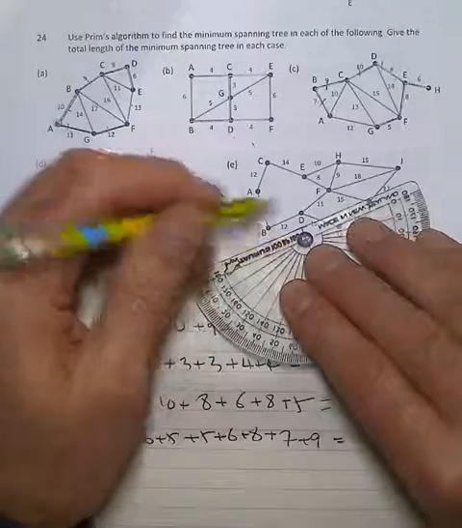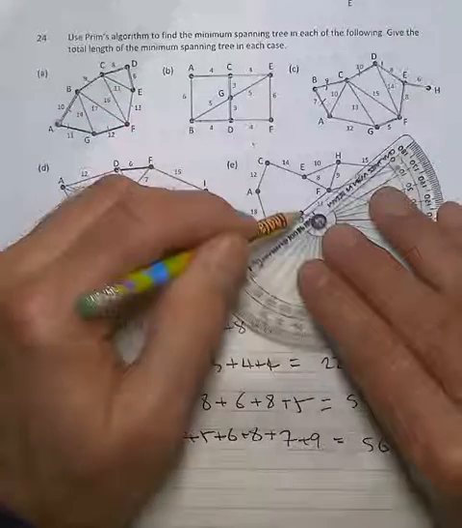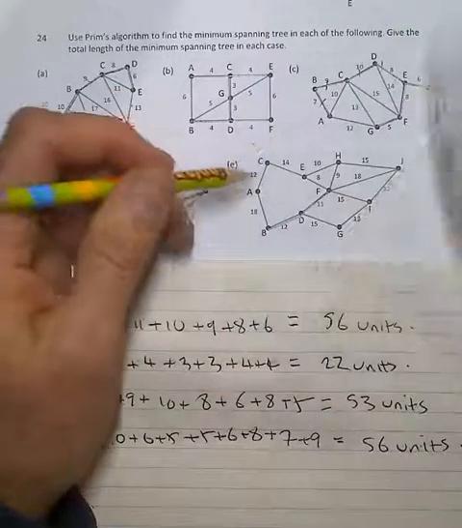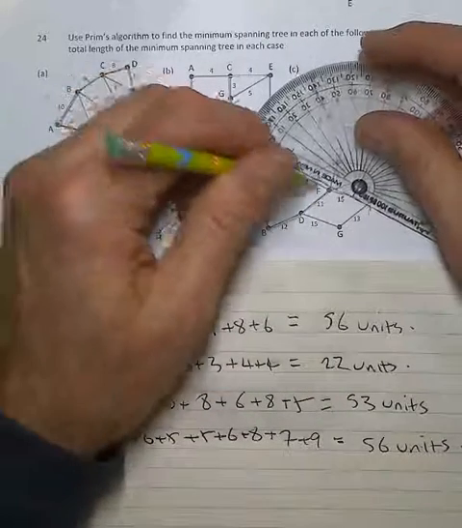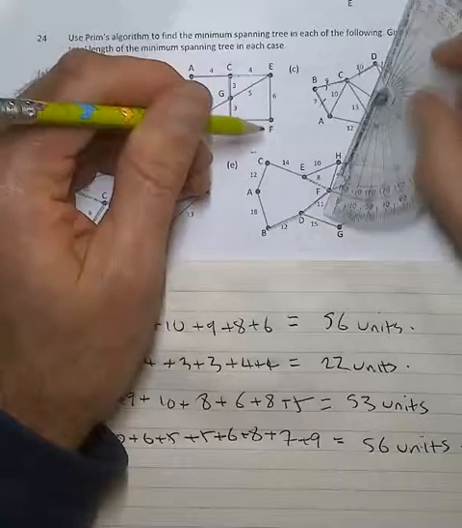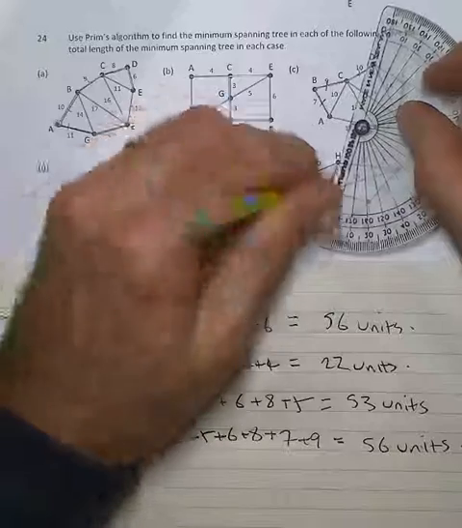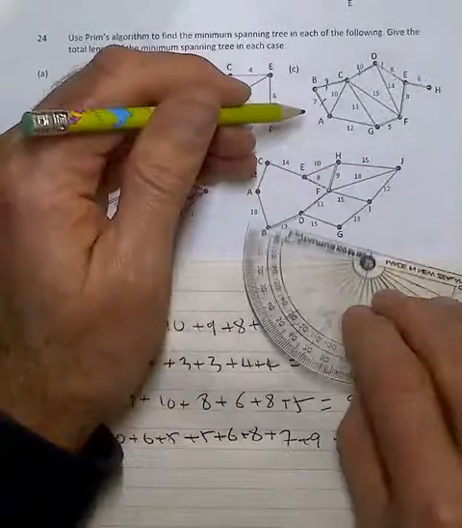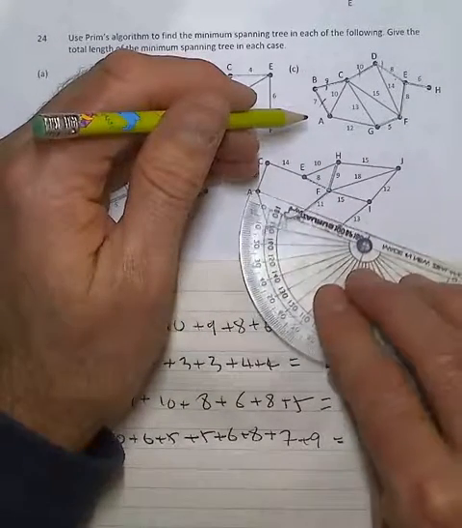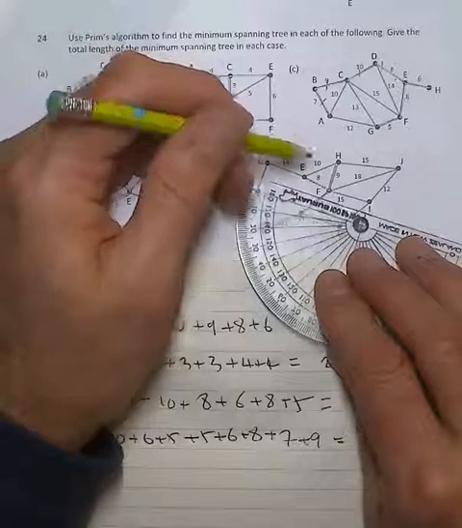And lastly, with E, choosing B, 11, 8's the connector there. Now, at this point, I can encompass H with a 9. It becomes a bit more problematic as I've only got 15s to join other components too.